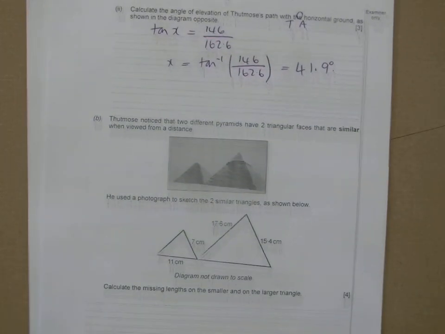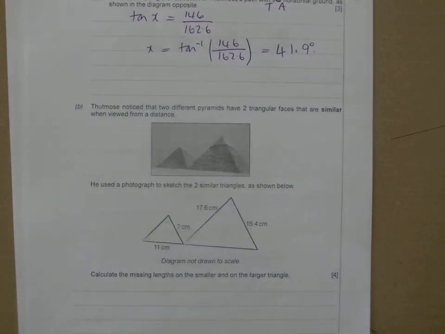Part B then goes on to looking at similar triangles, okay, because they've got two similar triangles here, sketched from this, and they want us to work out the missing lengths. So you can see here that length is missing and this length is missing here. In order to do that, we look for a pair of corresponding sides that match up, that we know. So we know these two lengths, for instance, okay?